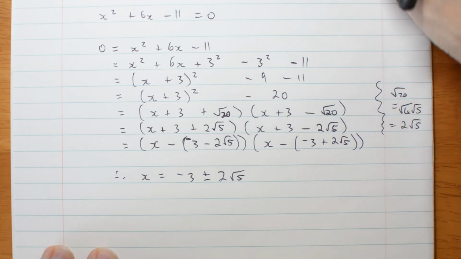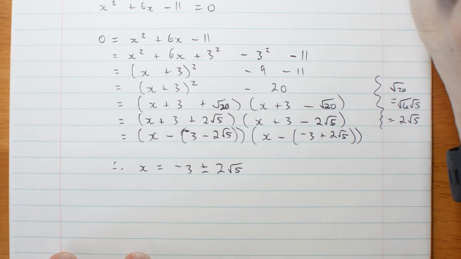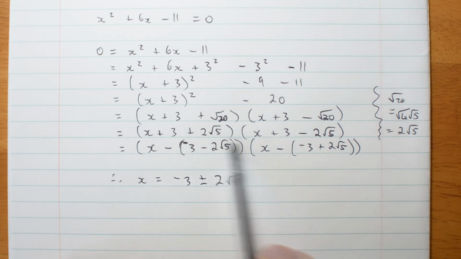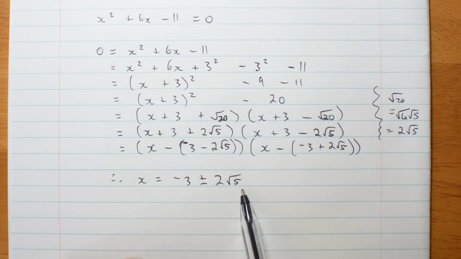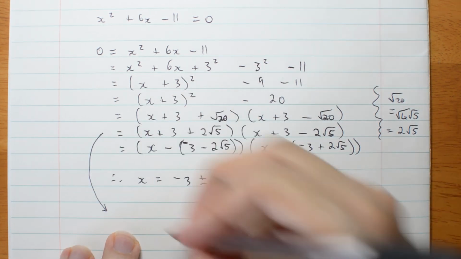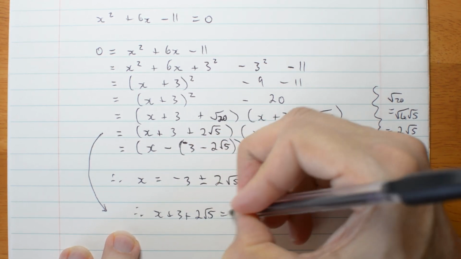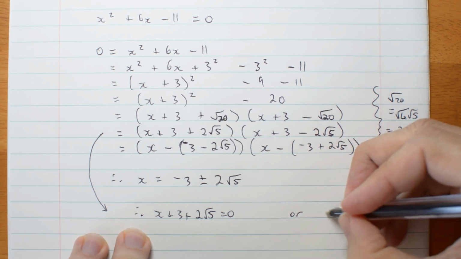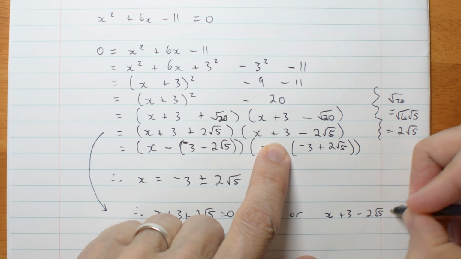If you like, I'll show you. It's not what I would prefer that you learn to do, because if you can go straight from here, without even writing this line, go straight from here to this, that's okay and will actually be faster for you. But if you can't yet, you can go from this line to say x plus 3 plus 2 root 5 is 0, or x plus 3 minus 2 root 5 is 0.